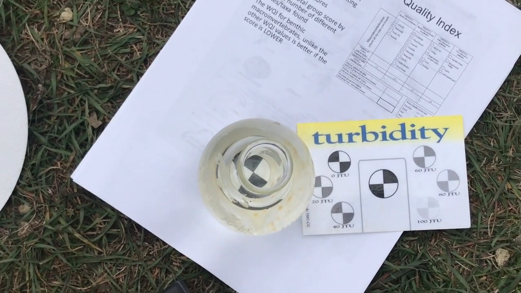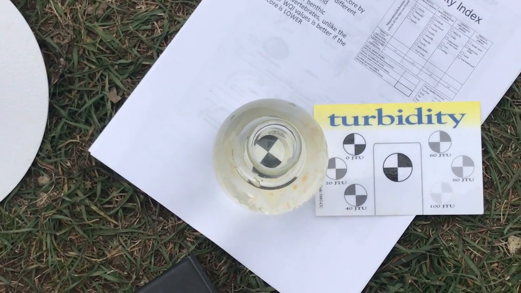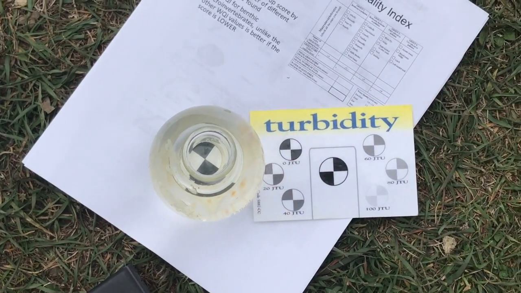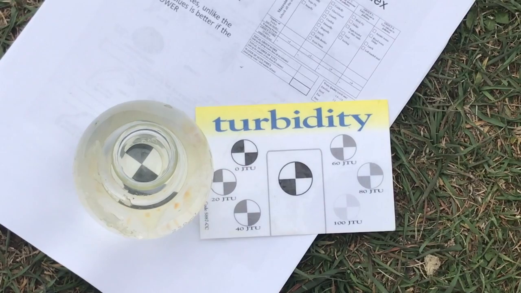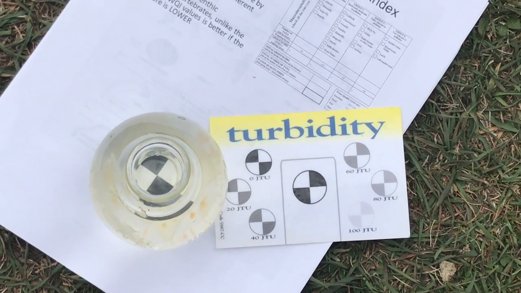And it looks pretty clear to me. I would say that's probably about 20, maybe 25 JTUs. That's Jackson turbidity units. That's what we measure turbidity in. The higher the number, the less clear the water is.